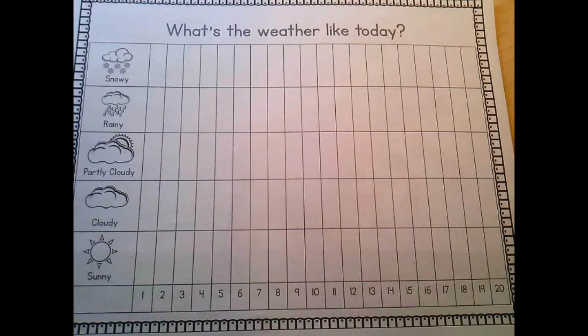One of the important parts of our morning routine is our daily weather graph, where we ask the question, what's the weather like today? And we add the data one day at a time to our growing graph. Graphing is a super important math tool to introduce concepts like greater than and less than, most or least.